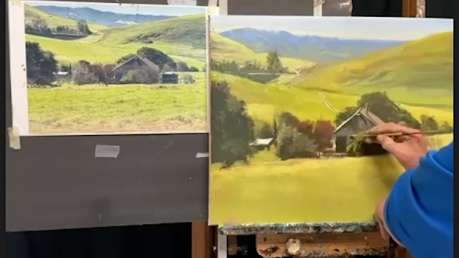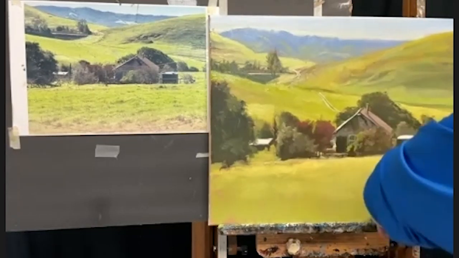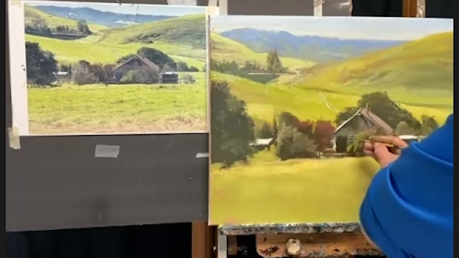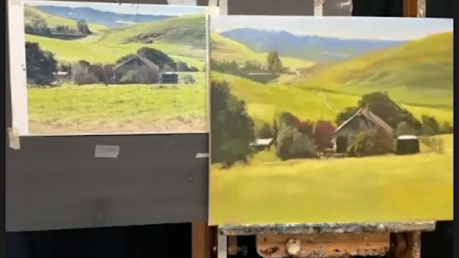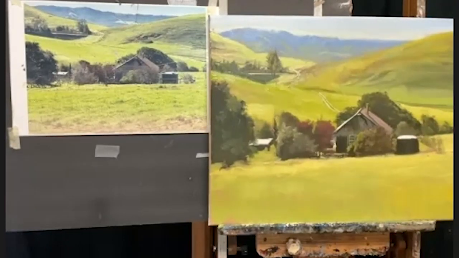And let's see. 1, 2, 3, 4. Light touch. Okay. I step back to see how it feels. Right in here, I'm losing some stuff I need to get in. Okay, we've got about 15 minutes. I've got to do a little bit more to the ground planes.